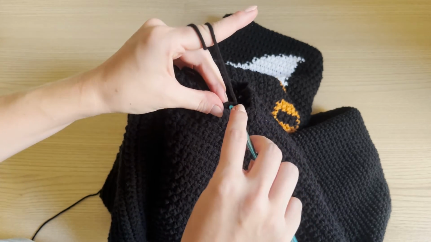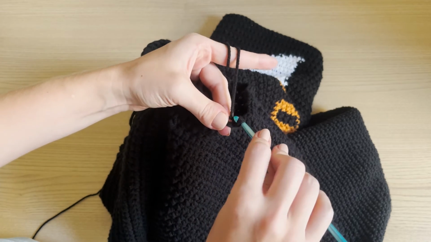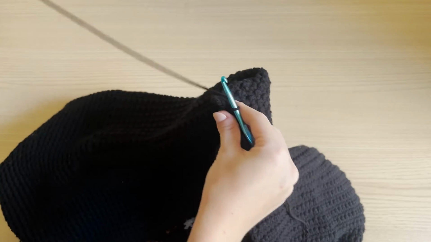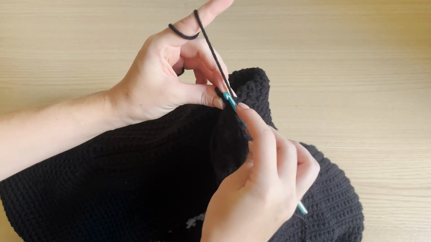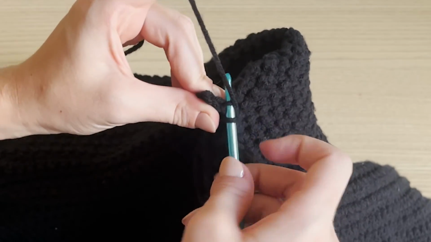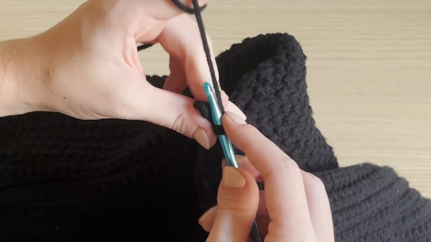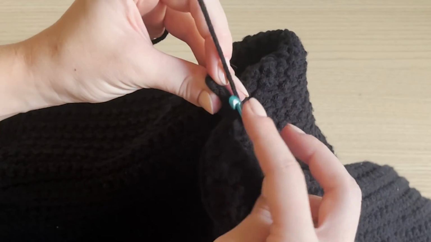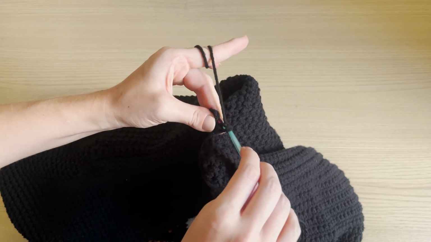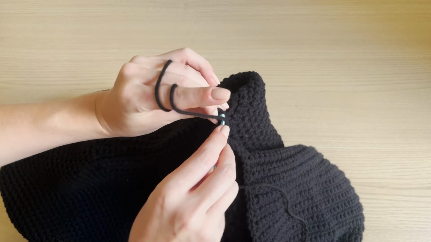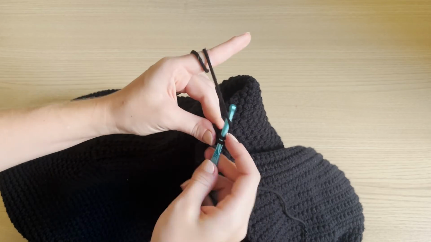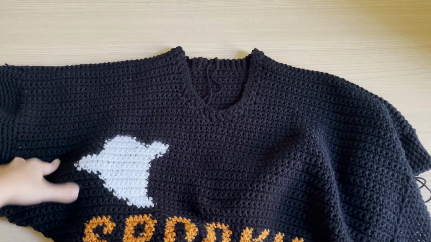I'm using a different ribbing here, a slip stitch on the way down, but a single crochet into the back loops on the way up. Other than the single crochet on the way up, the process is exactly the same as the sleeve ribbing. And this is the finished collar, so cute!